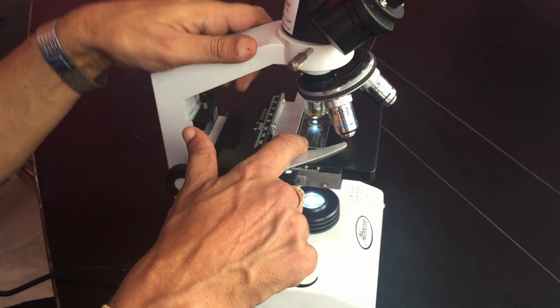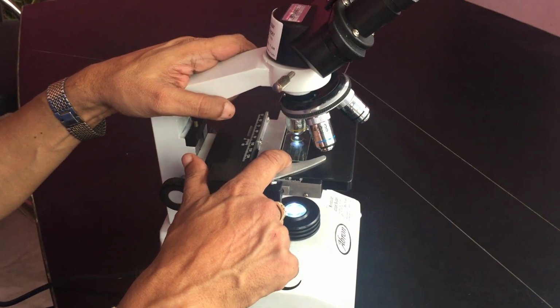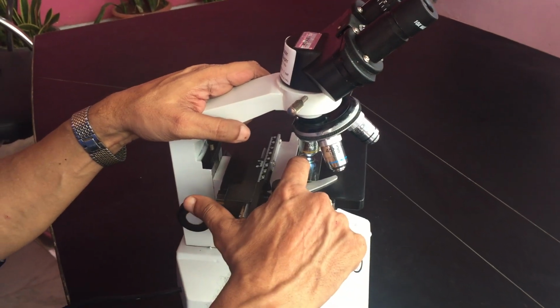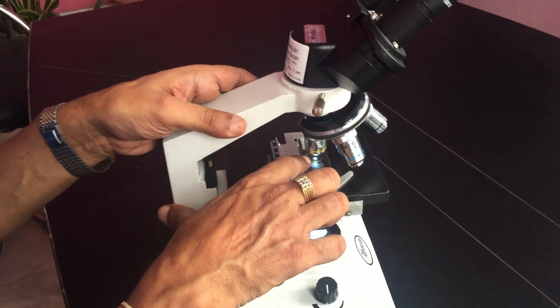Now let us say I am using it on the 10x objective and put the sample on this side. Now I can see the light. Here I can see the light.